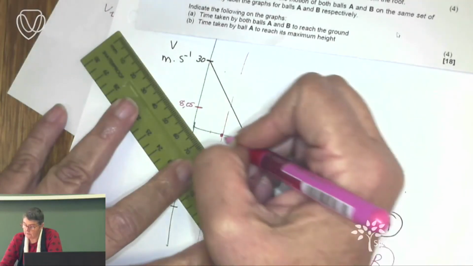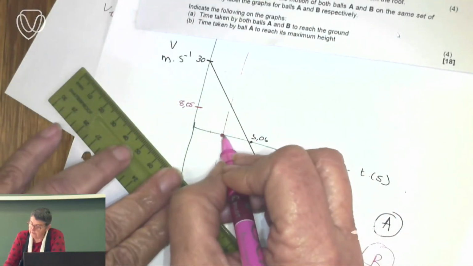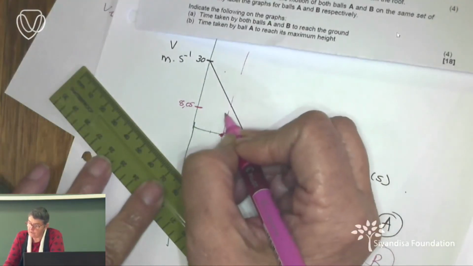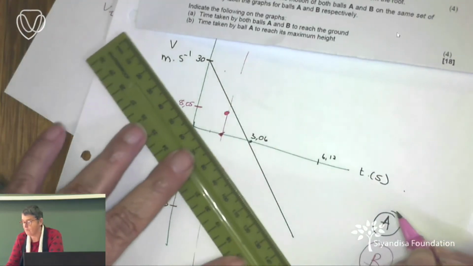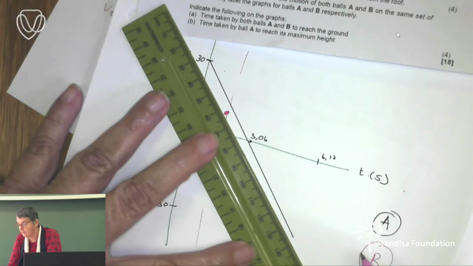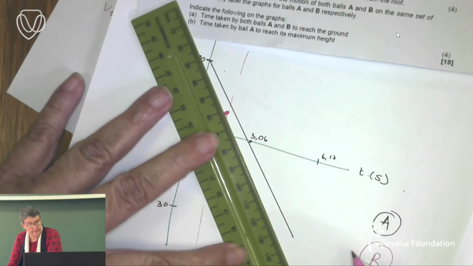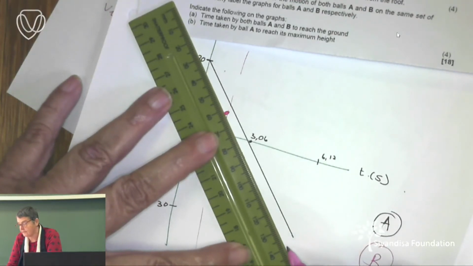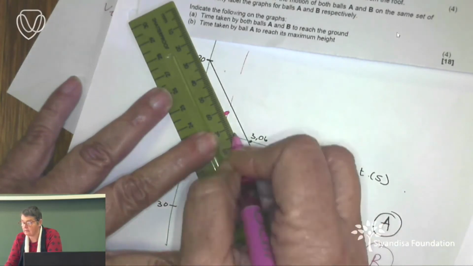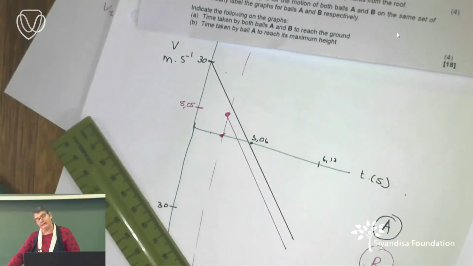Oh, no, wait, we can't go through naught here. That's when we're going to start. So we start there, and somewhere there it's got to go through 0. And what happens? It reaches the ground at the same time. So it's going to look something like that.